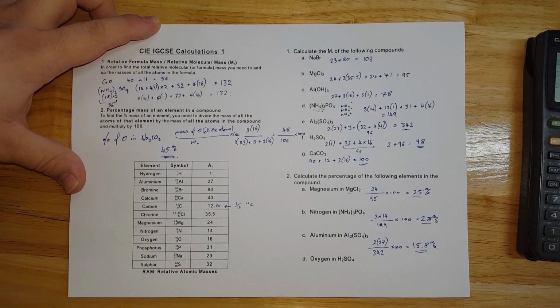Okay, last question. The percentage of oxygen in sulfuric acid. How many atoms of oxygen do we have? Well, it's SO4, so we have 4 atoms of oxygen. So the total mass of oxygen is going to be 4 times 16 divided by the MR of sulfuric acid, which is 98, times 100.